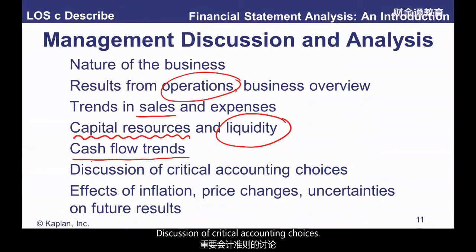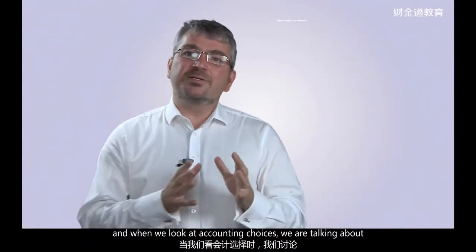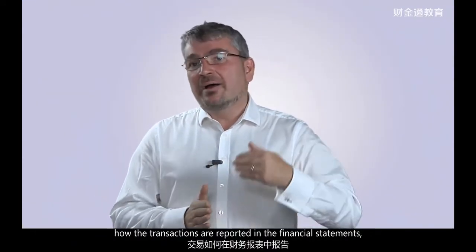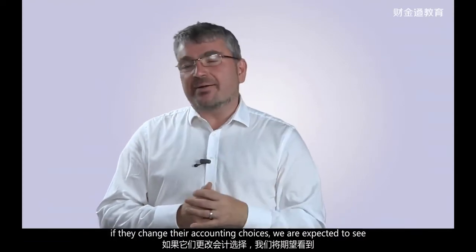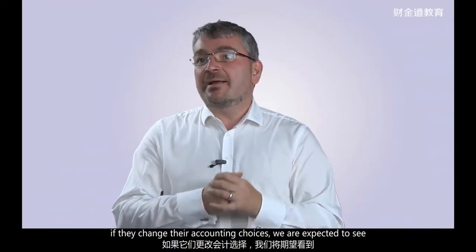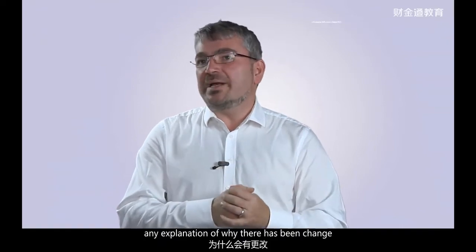Discussion of critical accounting choices. In particular, if the company changes its accounting choices, and remember, when we look at accounting choices, we're talking about how transactions are reported in the financial statements. If they change their accounting choices, we would expect to see an explanation of why there has been a change.